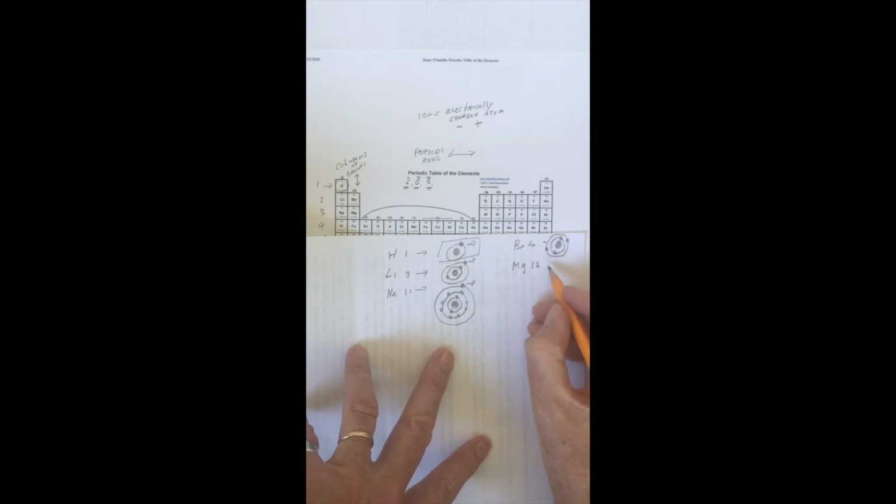If I come down to magnesium, there's the nucleus, I'll put 2 electrons in the first, then the second one can hold 8. 1, 2, 3, 4, 5, 6, 7, 8. We got 2 left. 2 and 8 is 10, but we have 12. So the third shell, as you've guessed, also holds 2.